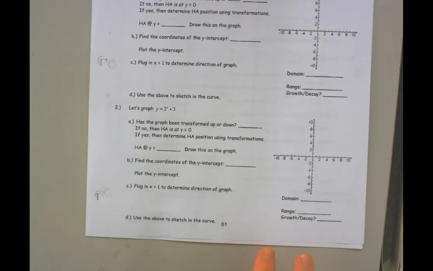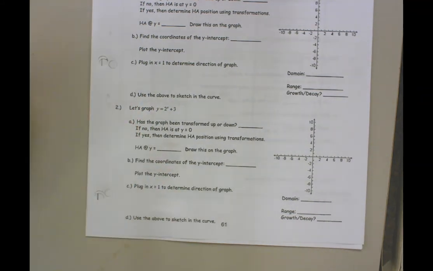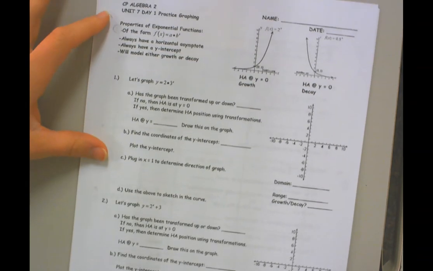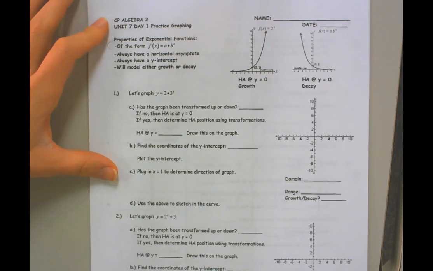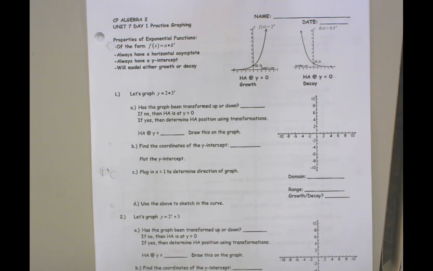All right, so in class we looked at notes on page 61 and 62. So I wanted to make a video just to go over that in case you were absent. So this is the new workbook, page 61. So we're going to talk about how to actually make the graph of our exponentials.